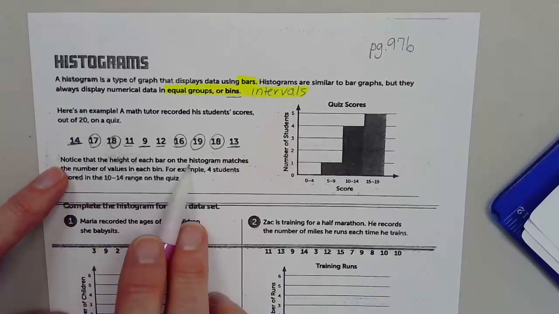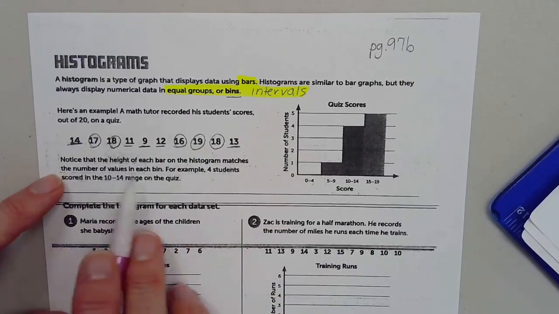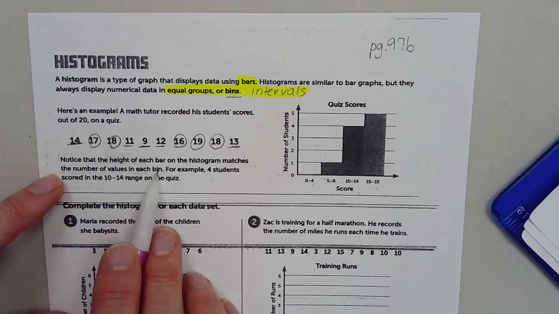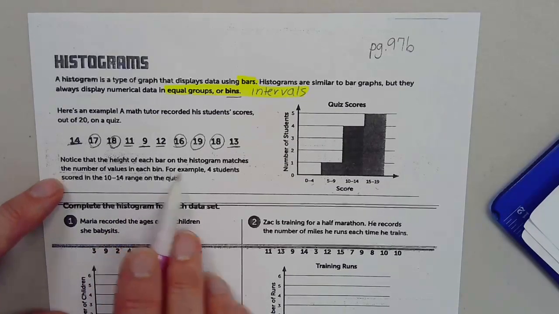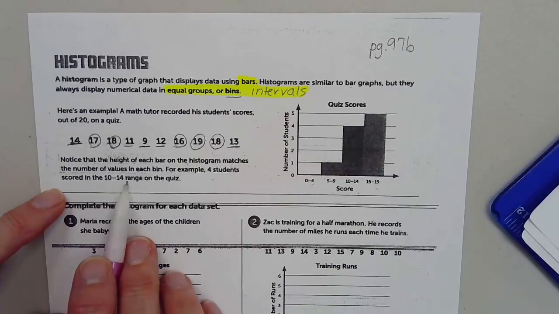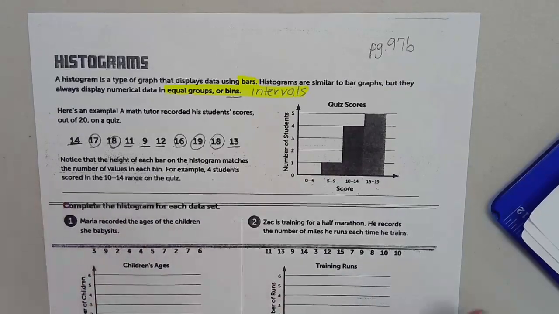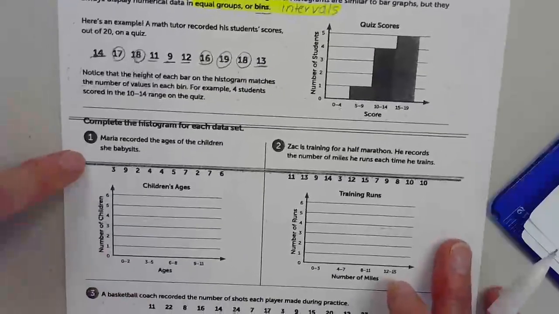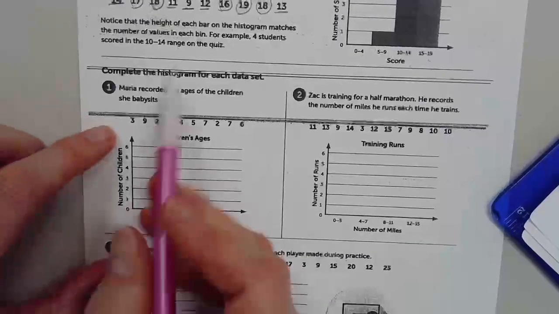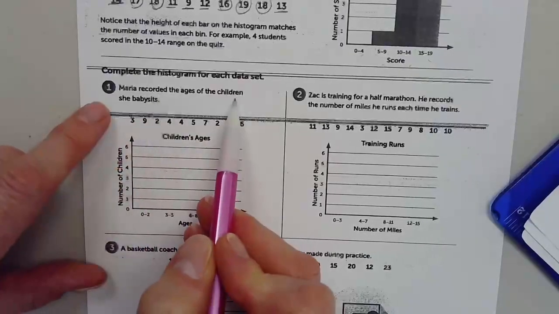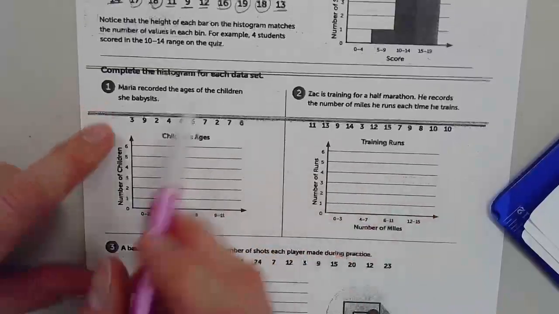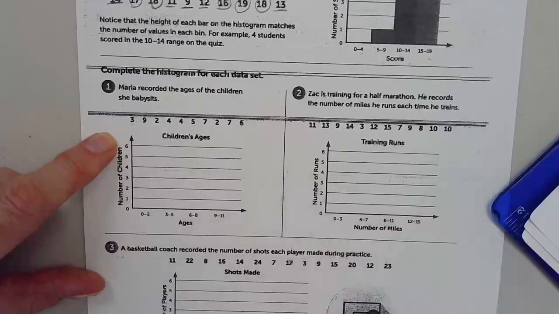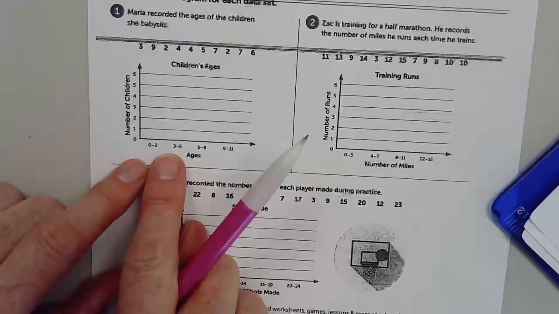Notice that the height of each bar on the histogram matches the number of values in each interval or bin. For example, 4 students scored 10 to 14 in the 10 to 14 range on the quiz. We're going to make our own histograms. First one. Maria recorded the ages of the children she babysits. Here's the list. Okay. We have the intervals written at the bottom.